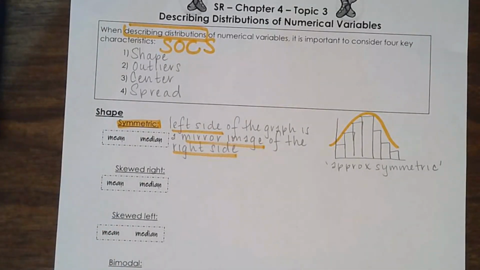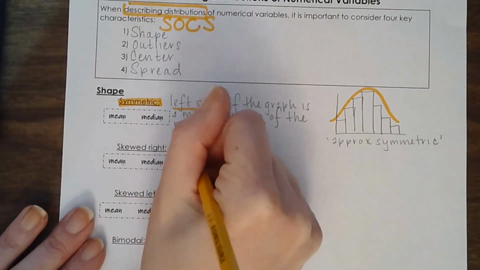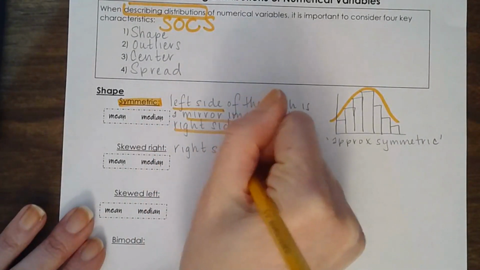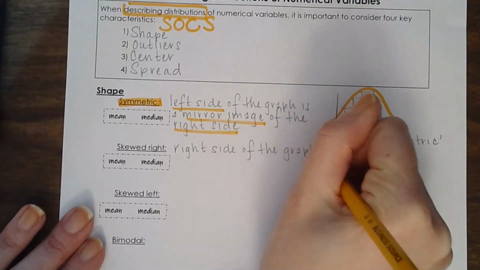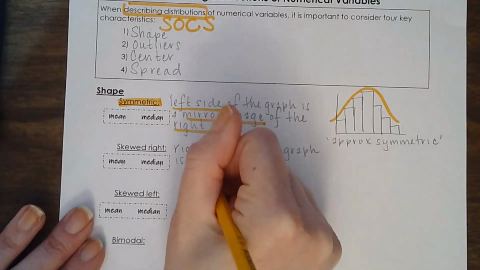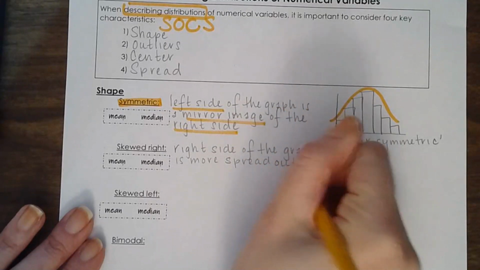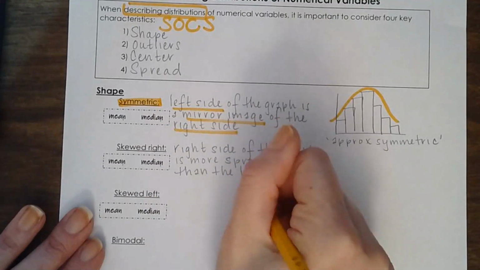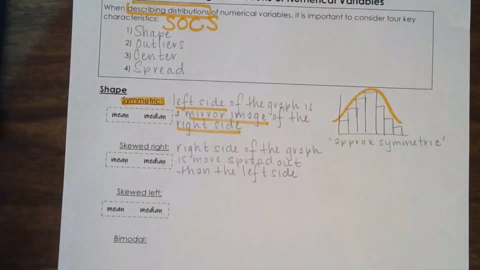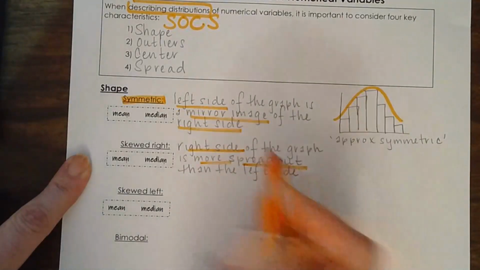The next graph is skewed right. A skewed right graph is when the right side of the graph is more spread out than the left side. So right side is more spread out than the left side.